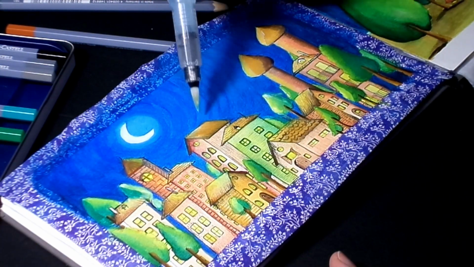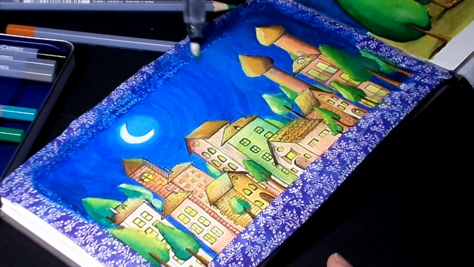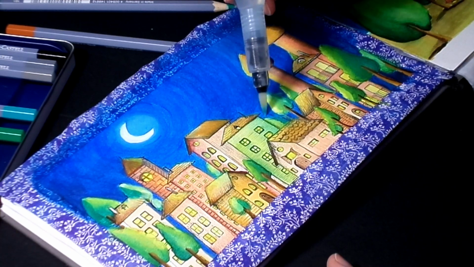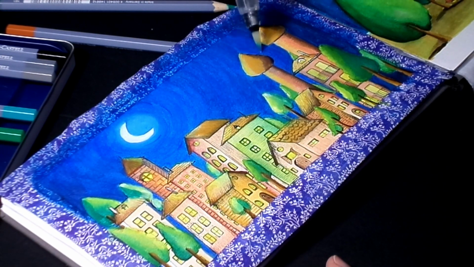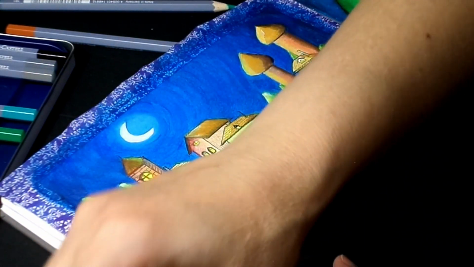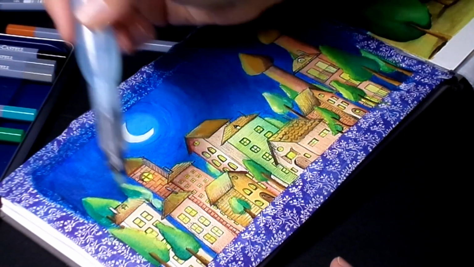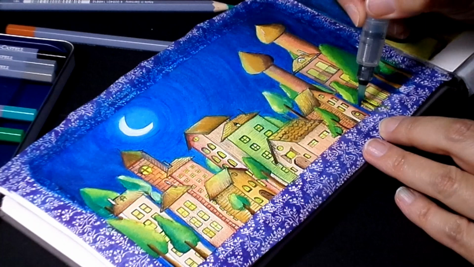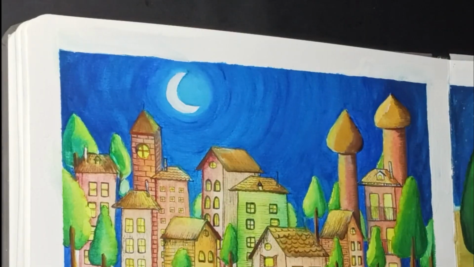So that was the look I was looking for. That's why I added even more pigment from the watercolor pencils to create more of that effect I was going for.